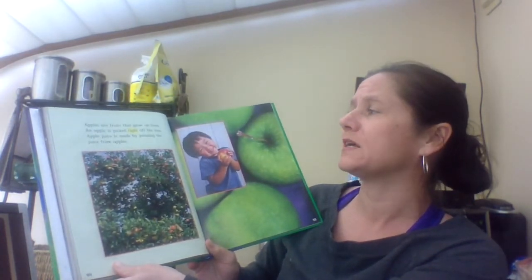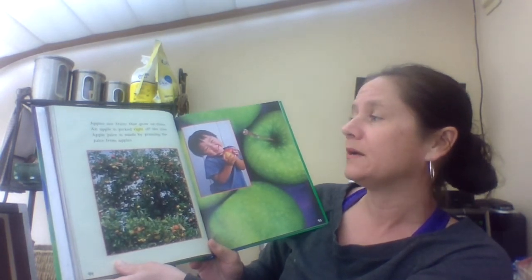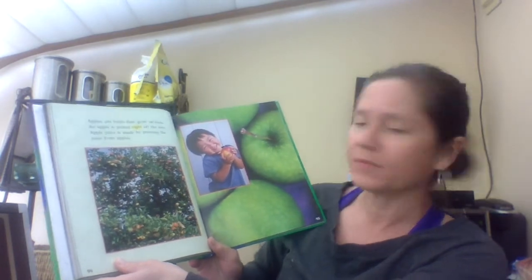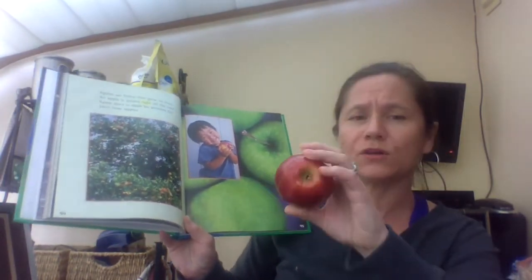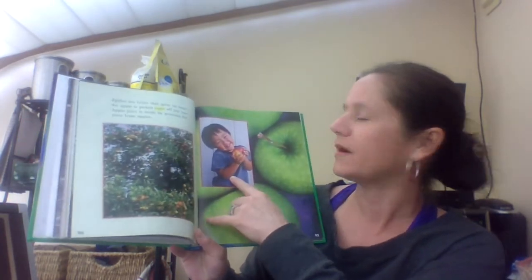Apples are fruits that grow on trees. An apple is picked right off the tree. Apple juice is made by pressing the juice from the apples. And I also brought a red apple because they're my favorite. I love to eat my apples with peanut butter. They have green in here. So there's all different types of apples that you can have. That little girl looks very happy.